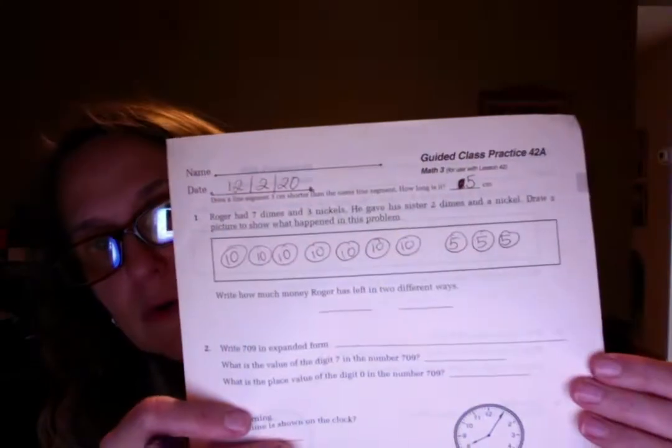So it looks like this right now. And then it says, he gave his sister 2 dimes and a nickel. So we're going to cross out 2 dimes and 1 nickel. And it should look like that. Then we're going to add up what he has left. Write how much money Roger has left in 2 different ways.